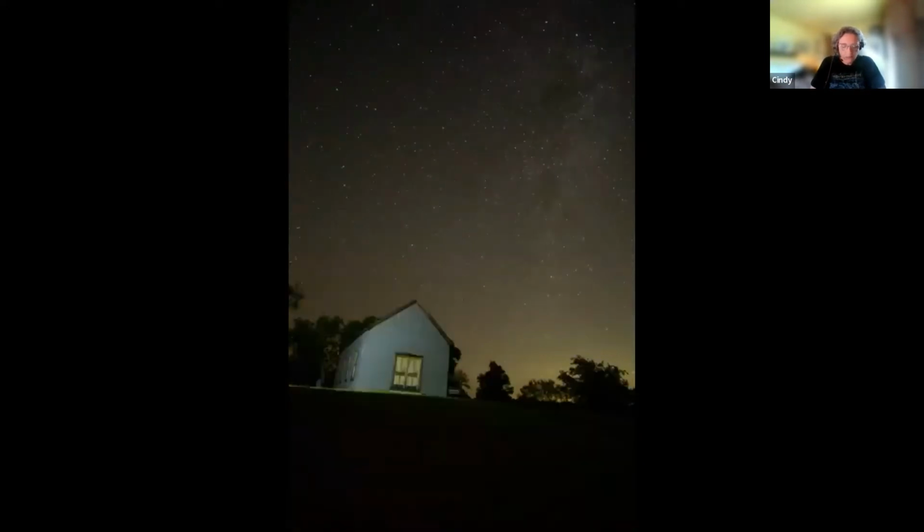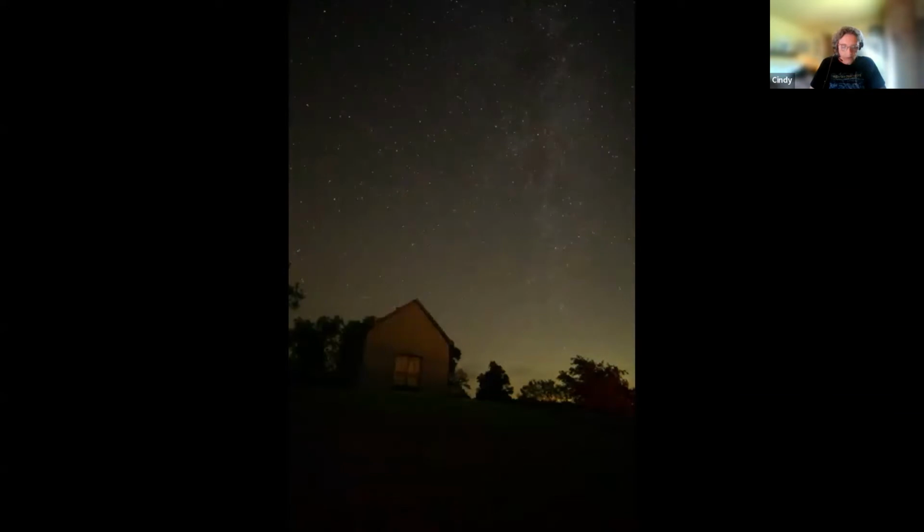I also sometimes use gelled flashlights or a color light wand to paint and illuminate parts of the foreground. And when combined with the unintentional light spillage, this can sometimes work in your favor, and when stacked, yield lovely illuminated scenes.